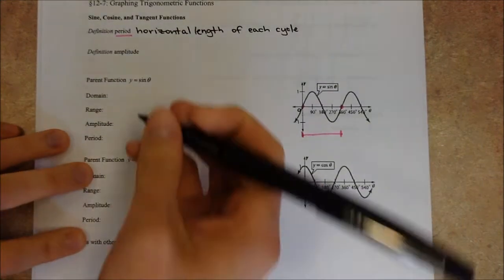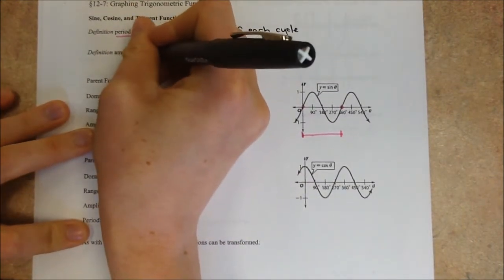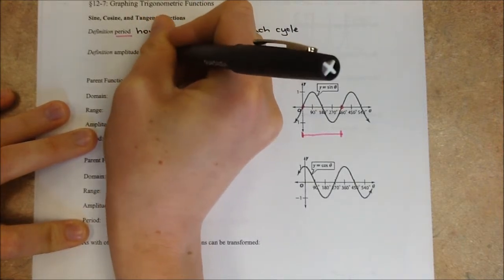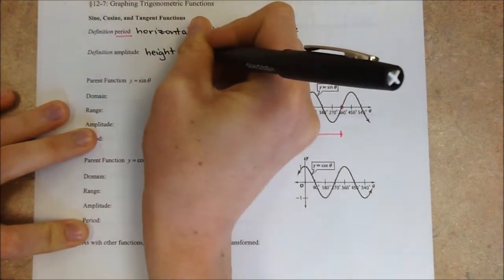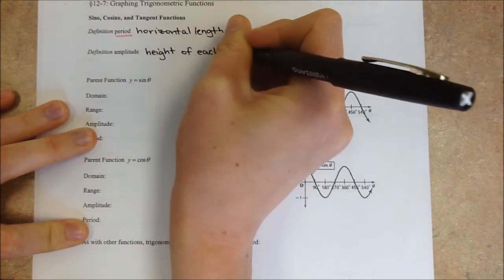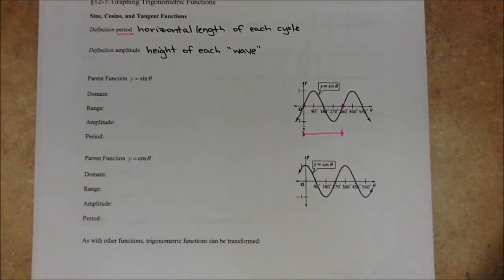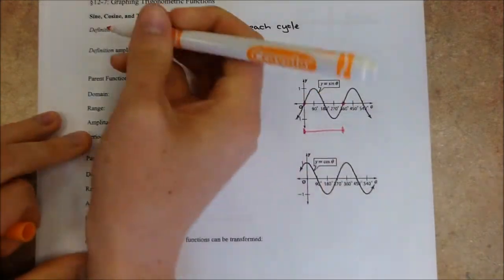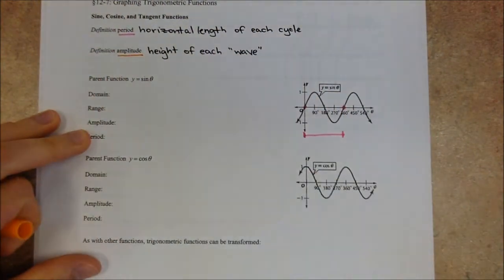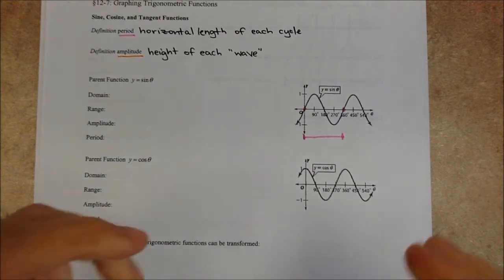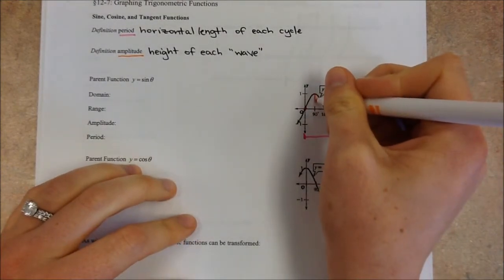The amplitude, this is not the formal definition that the book gives, but I think this one makes sense. I always call the amplitude the height of each wave. So that's like a quote-unquote wave, or like the peaks and the valleys, whatever you want to call these. So let's go orange for this. So the amplitude would be like this height right here.